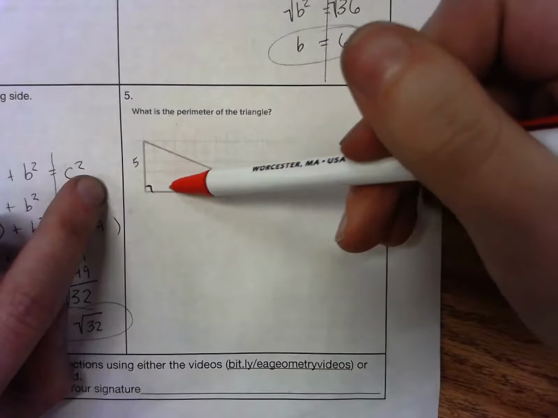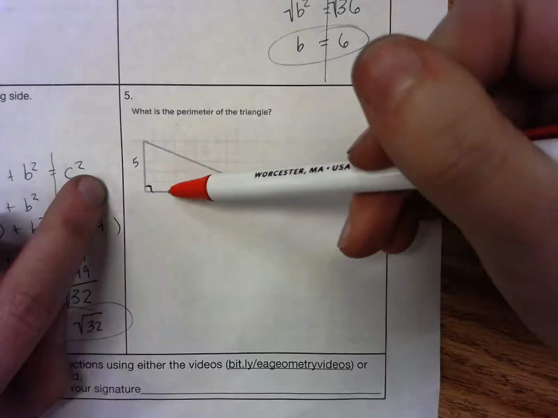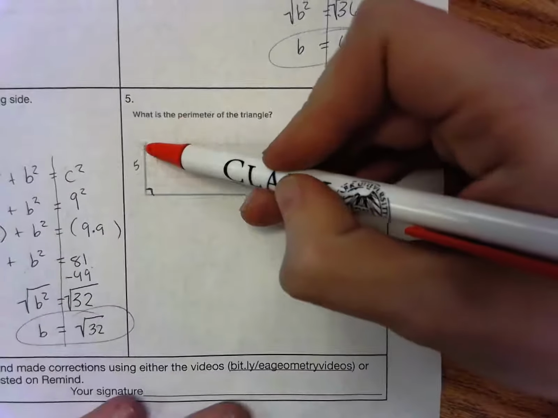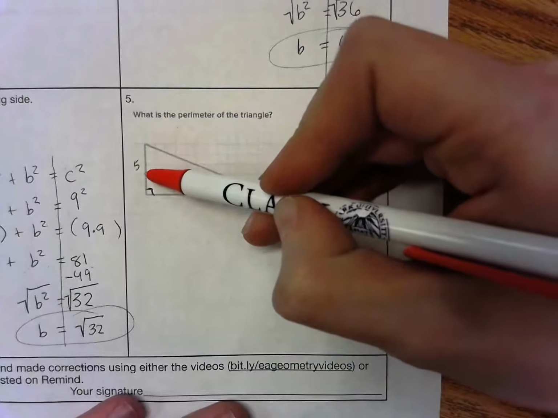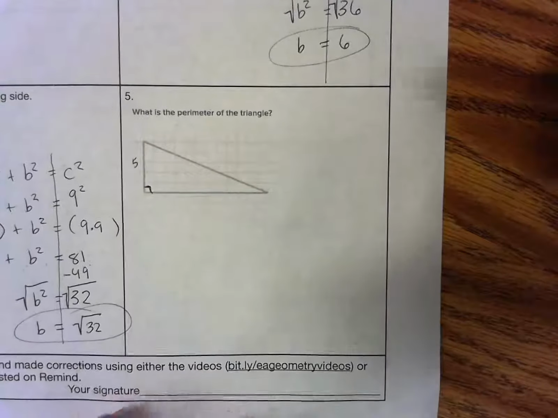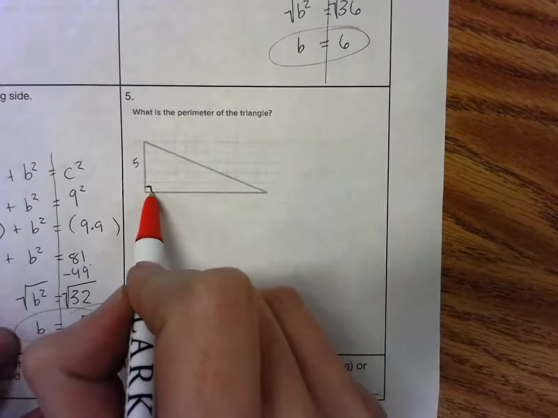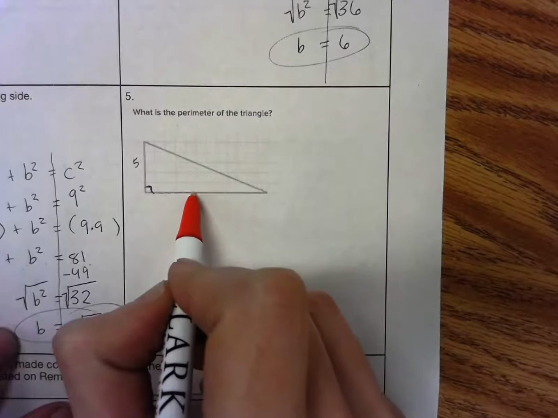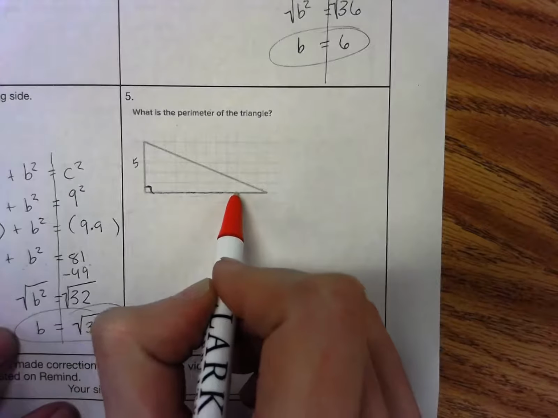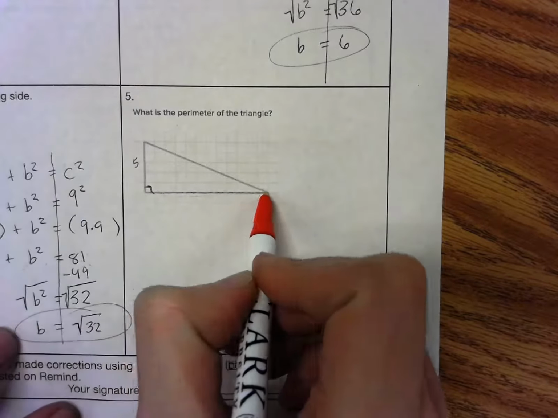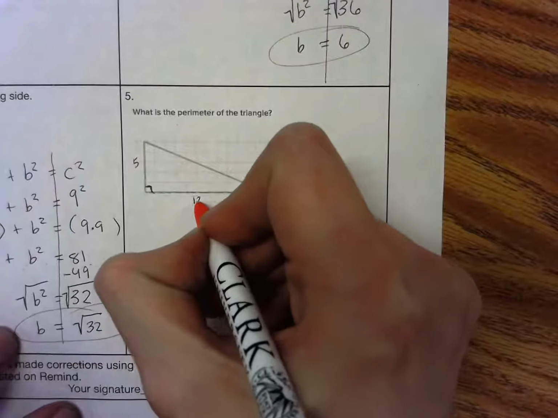These two sides are going to be pretty easy to figure out because we can just count the squares that are there. This one would be 1, 2, 3, 4, 5, so that's why I labeled 5. This side right here would be 1, 2, 3, 4, 5, 6, 7, 8, 9, 10, 11, 12. Gets us to the very end, so the bottom's going to be 12.